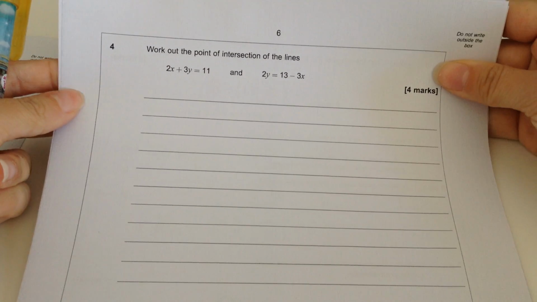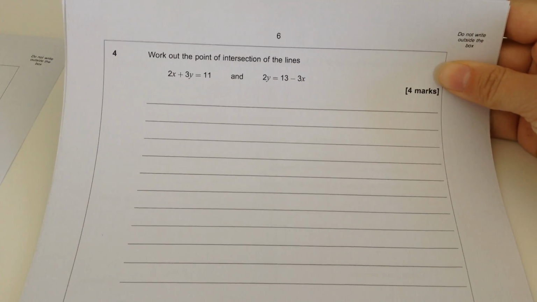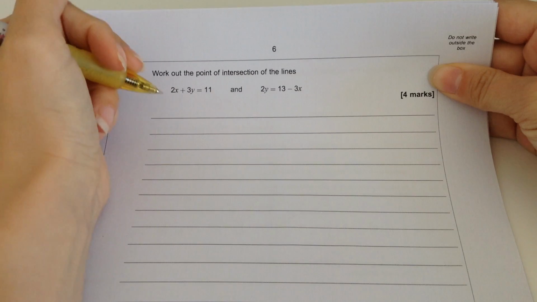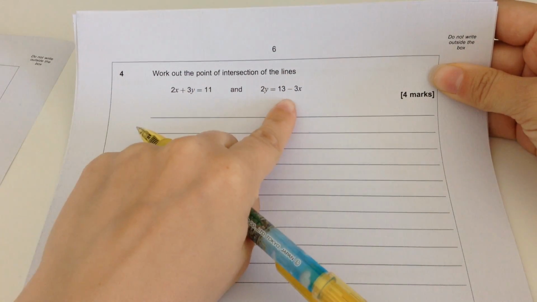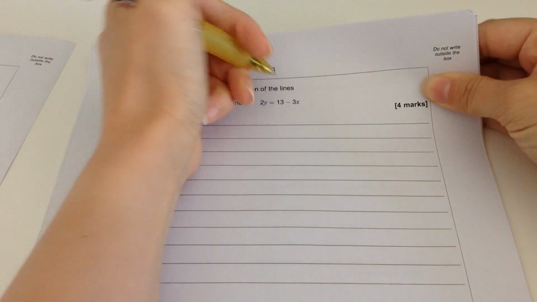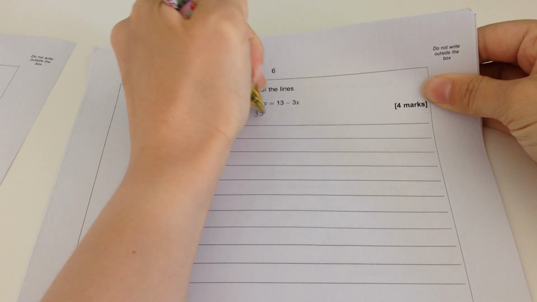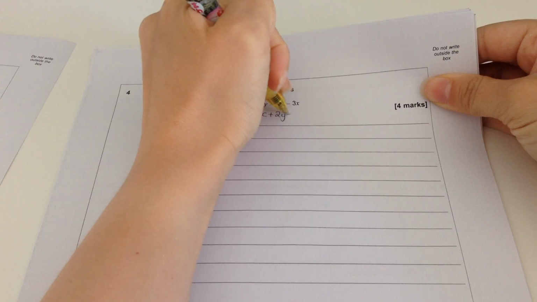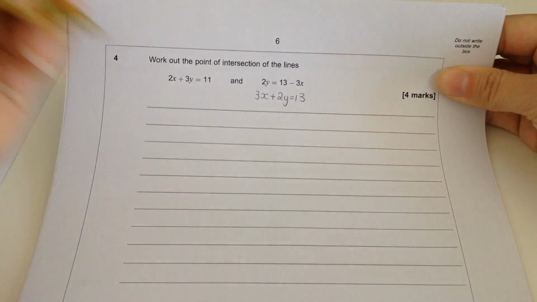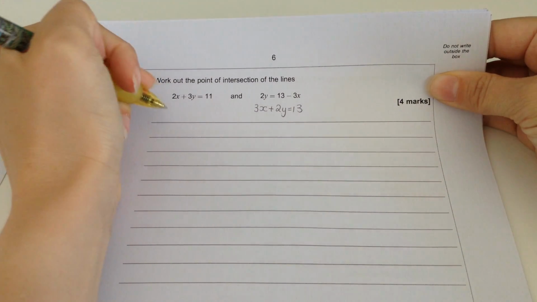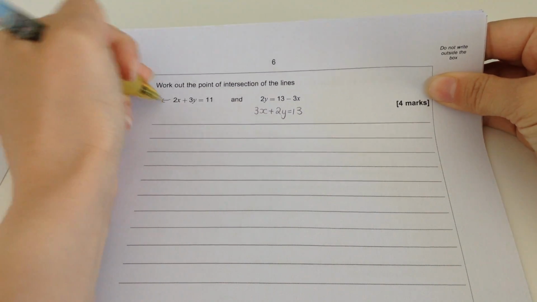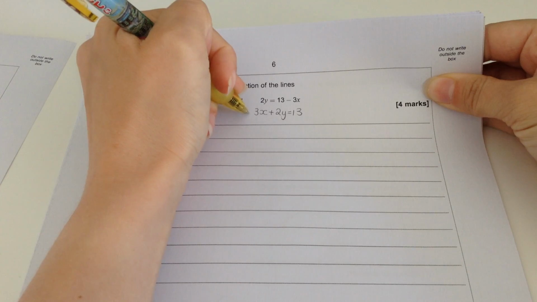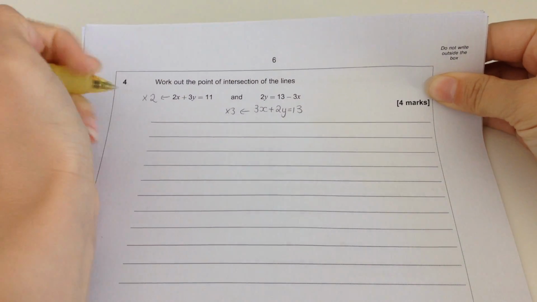Work out the point of intersection of those two lines. Okay, so simultaneous equations. I think I'm going to make that one look like that one, so I'm going to add 3x to both sides. Okay, and now I'm going to use elimination. Let's make the y's the same. So I need to times this one by 2, and I need to times this one by 3.